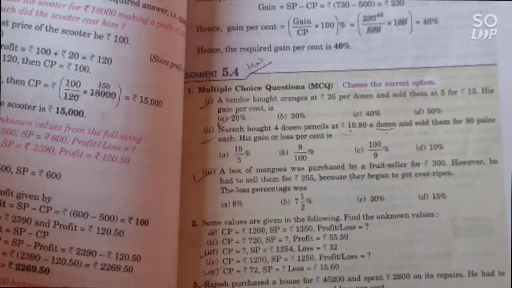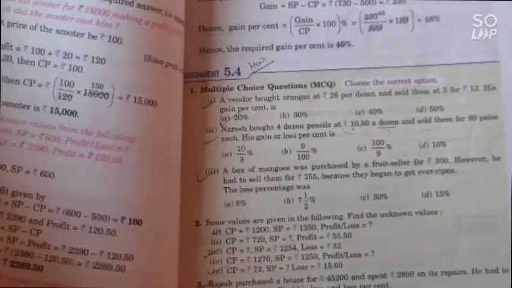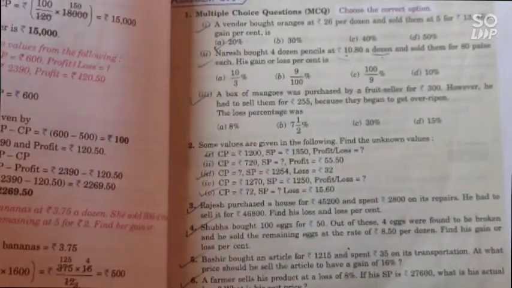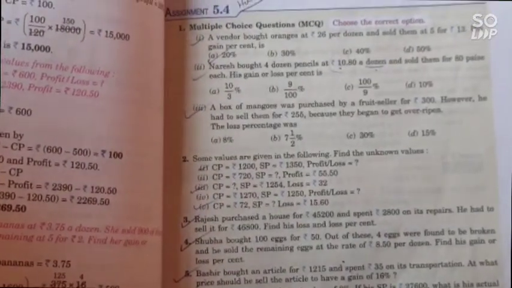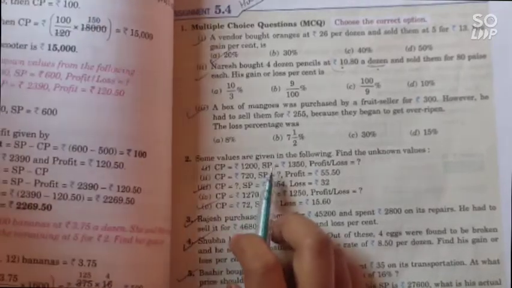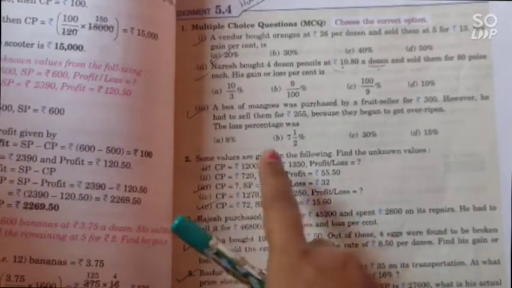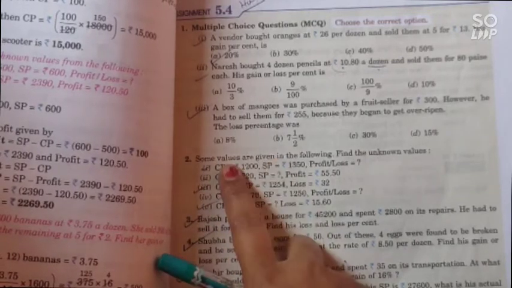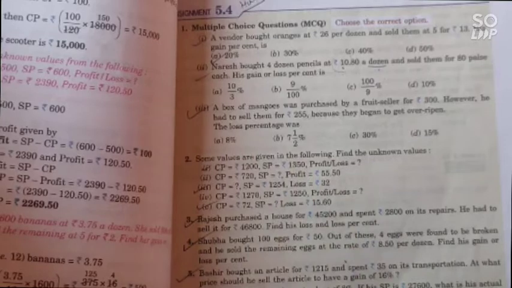Question number 2. Here the selling price and cost price are given. You have to find the profit or loss. Some information is given, and you have to find the required information. Here in the first question, selling price and cost price are given. You have to find the profit or loss.